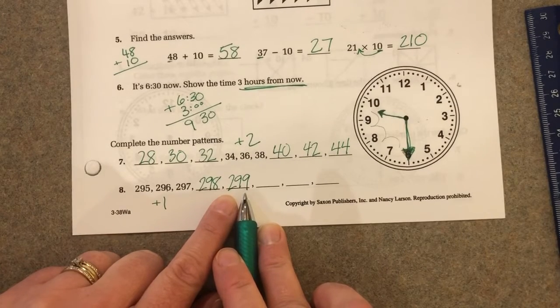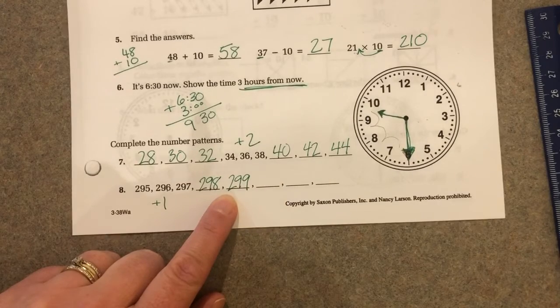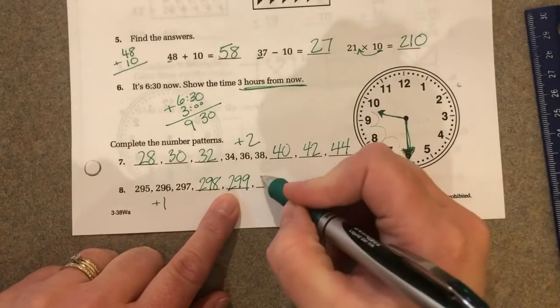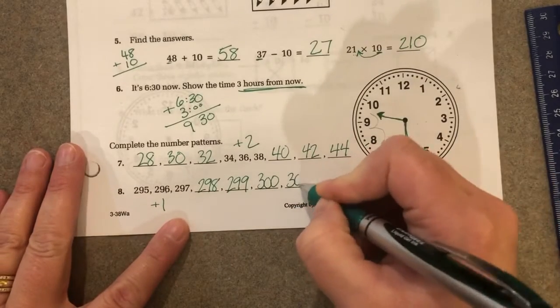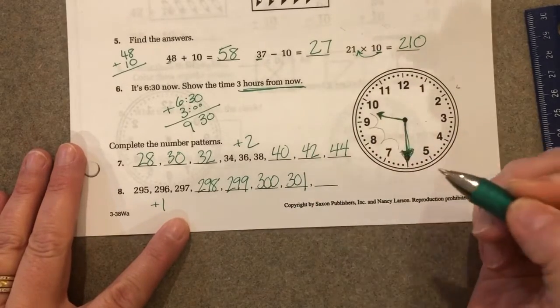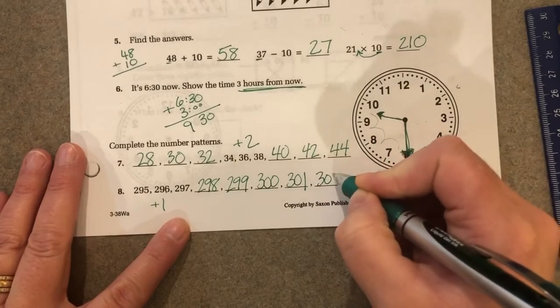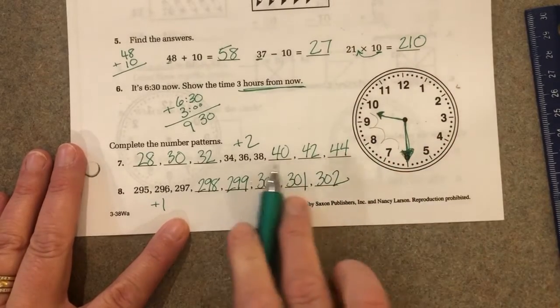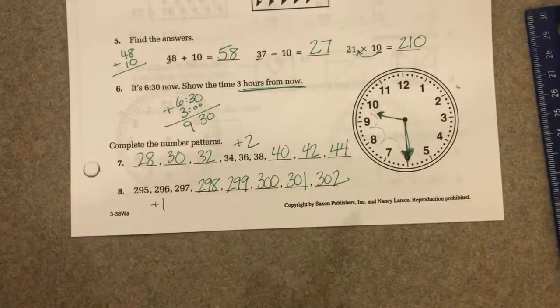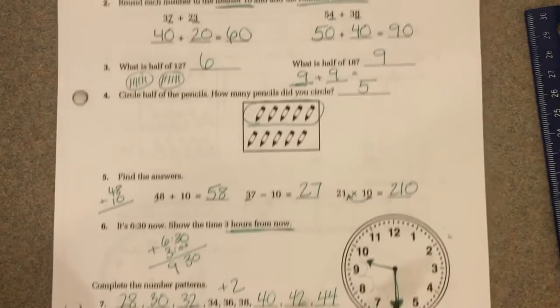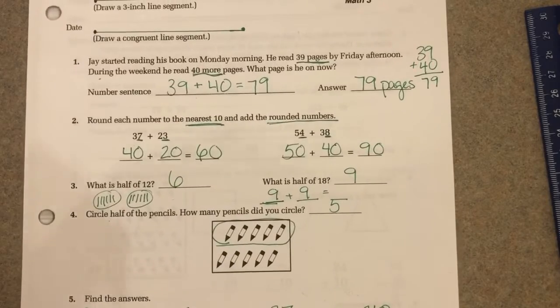We go to the next 100. What is the next 100? 300. Then keep counting. 301, 302. This right here is some of the trickiest stuff to do because you have to think of 3 different place values at once. All right, there you go.